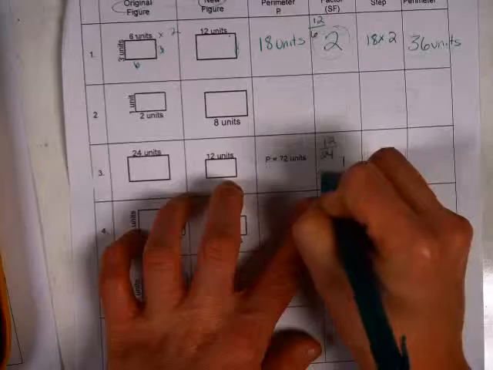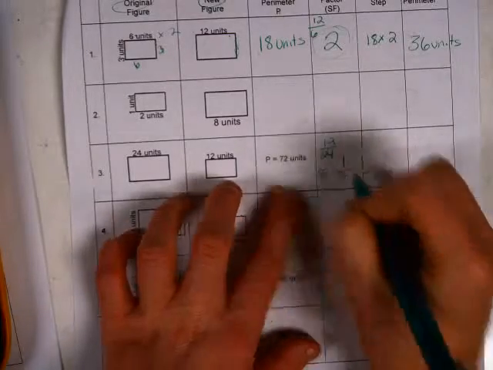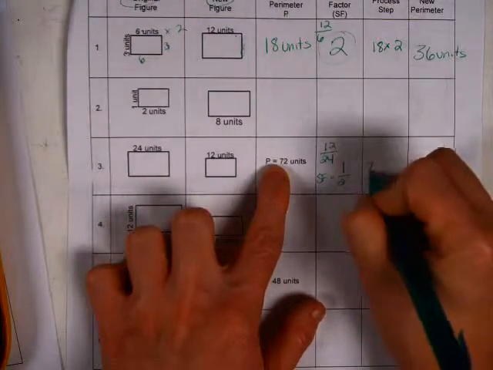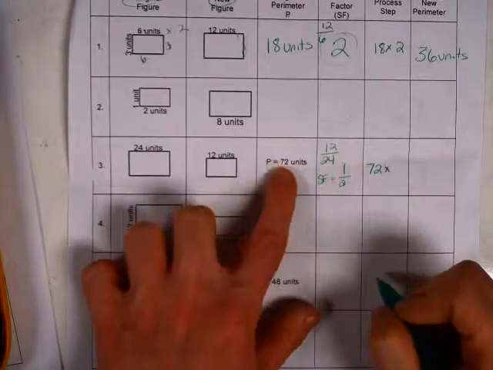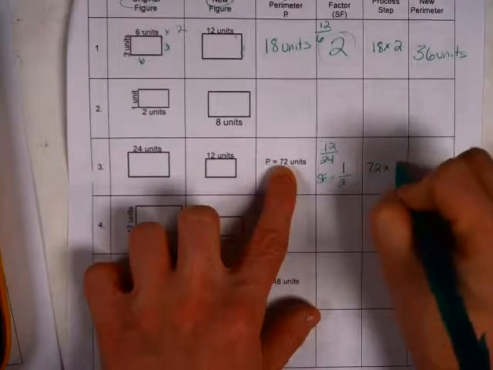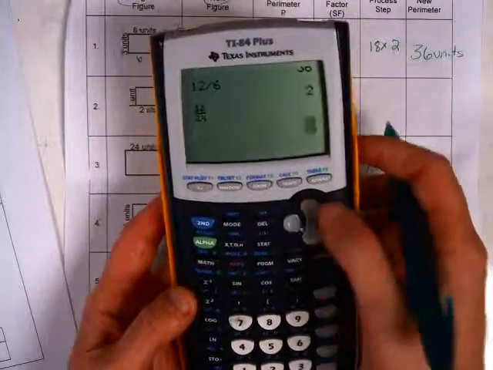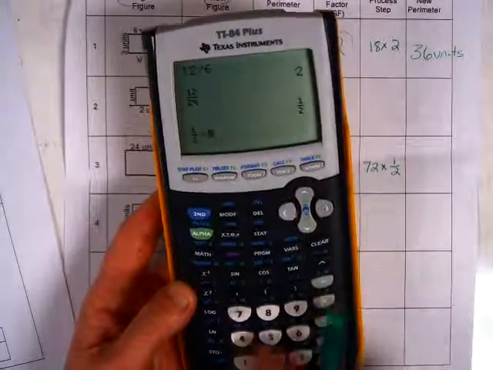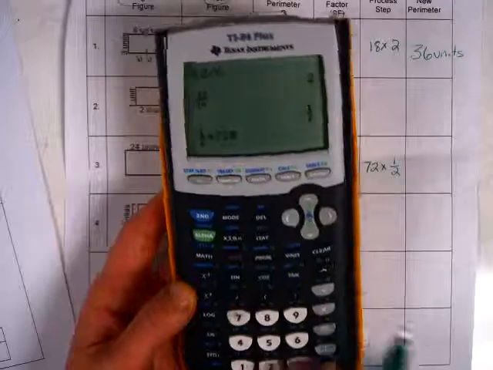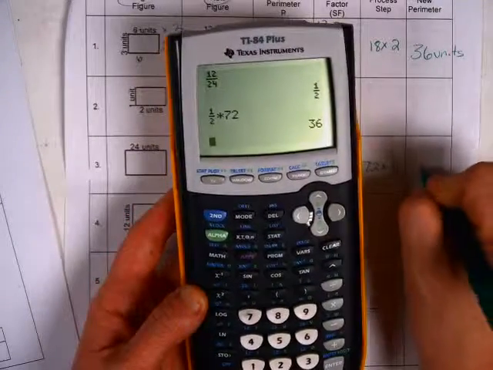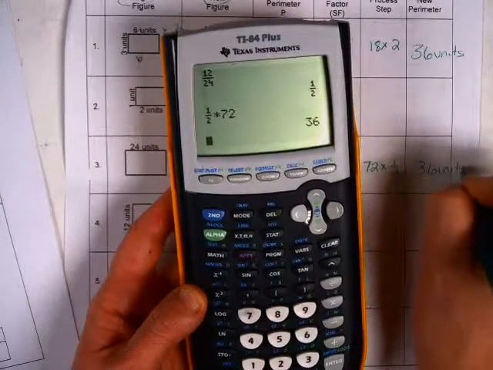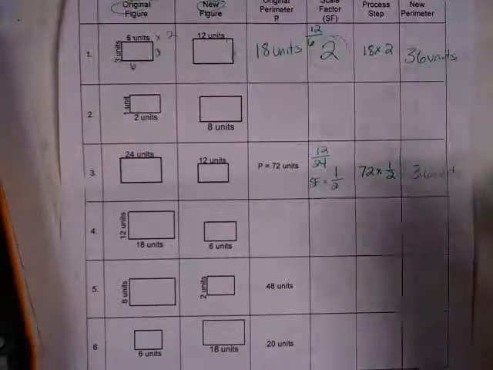So my scale factor is 1/2. And again, I have to multiply my perimeter times 1/2 times 72, and my answer is 36 units. Yes, I'm aware my answers are the same, guys.